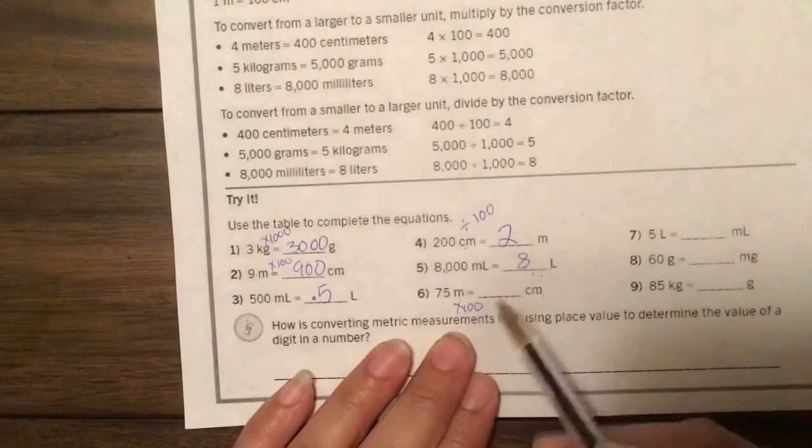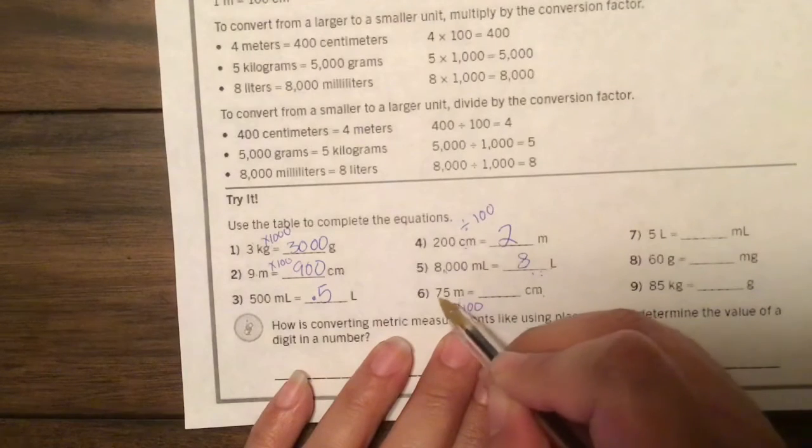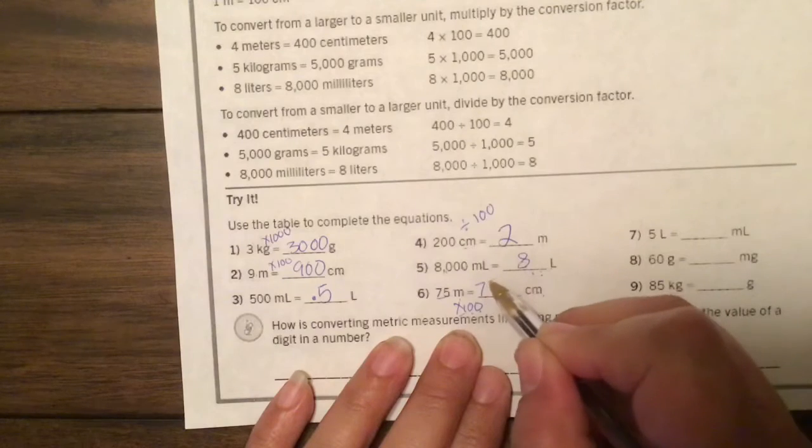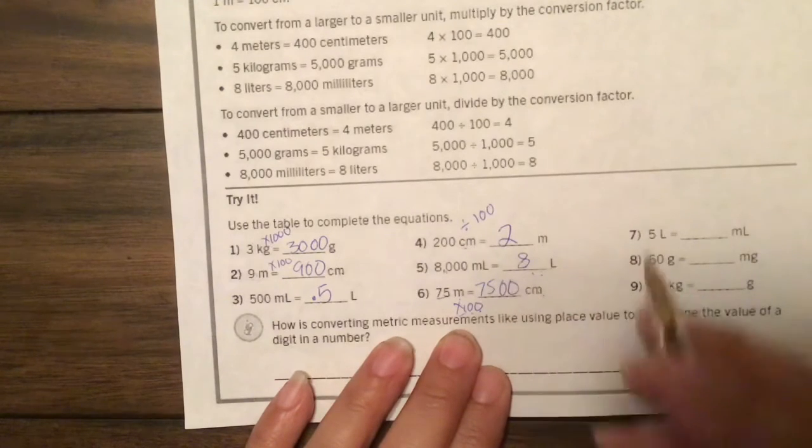So I'm going to multiply 75 times 100. Now we're going to use our nifty little trick where we underline our basic fact, dot our zeros. So 75 times 1 is 75 with how many zeros? 2 zeros.